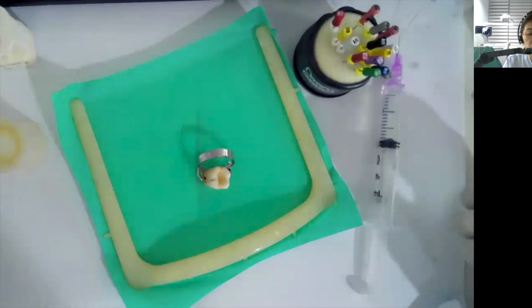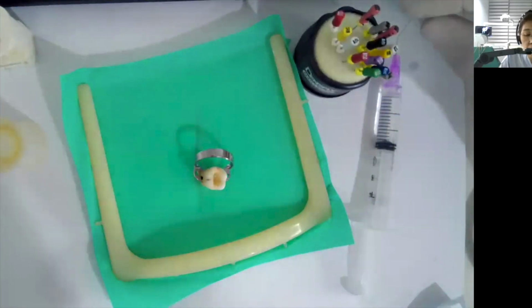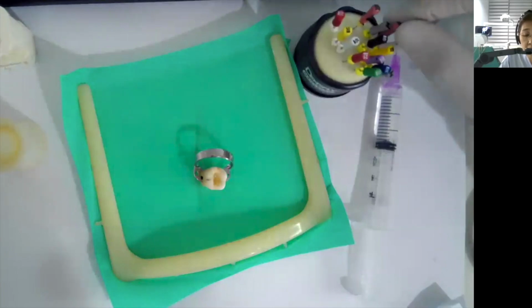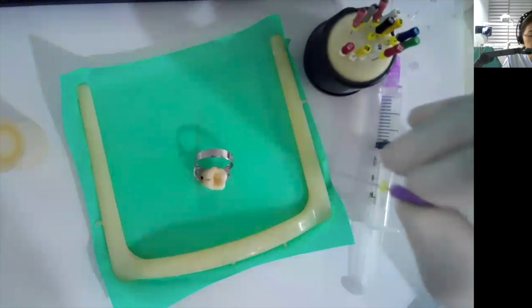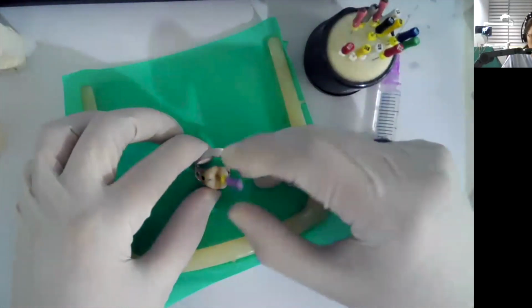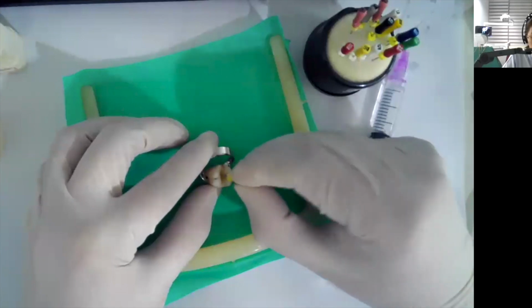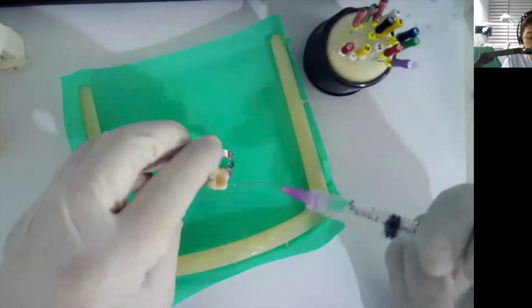Now, I'm going to start with the distal, which is the last canal. So I started with size 10 here. It's 22.5. So I'm now putting it on the distal. Okay, so as I've said, when it's loose, I do push and pull. Irrigate again.